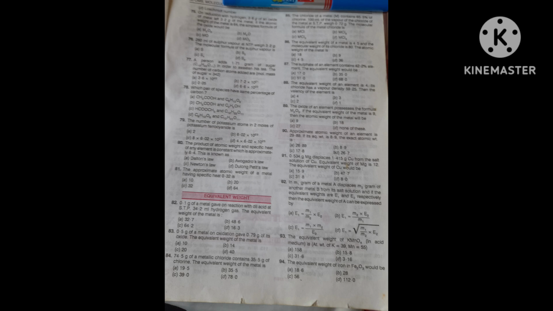You have to calculate. It is easy. Easy means if you know, then all things are easy. First option is 26.89, second option is 8.9, third option is 17.8, and fourth option is 26.7. Now just calculate.